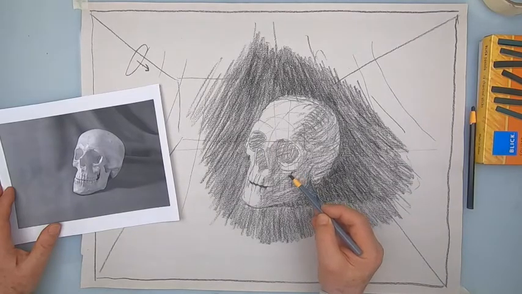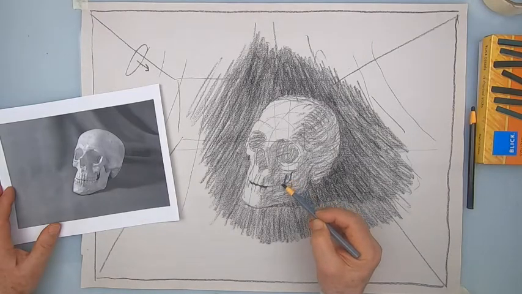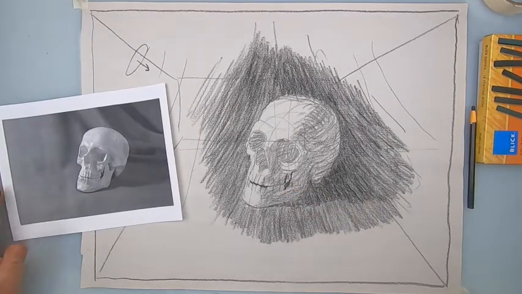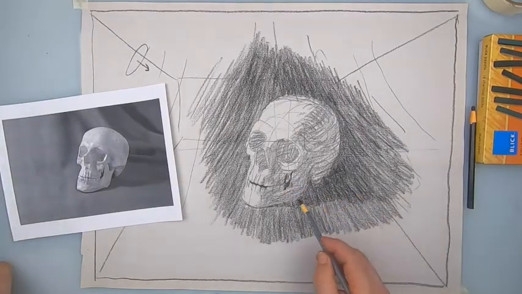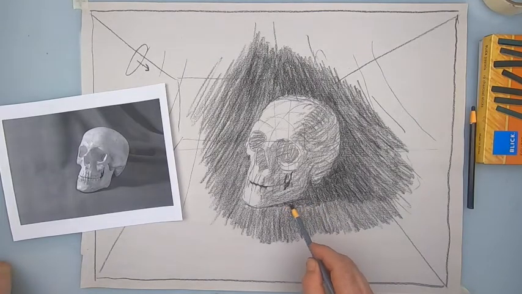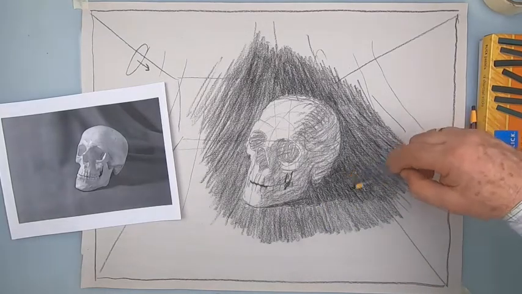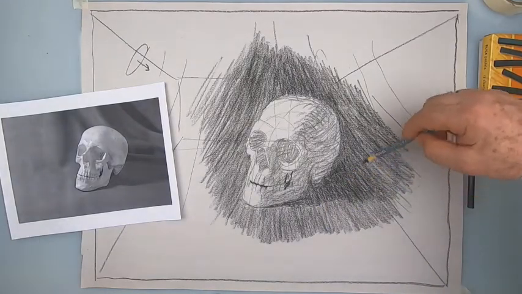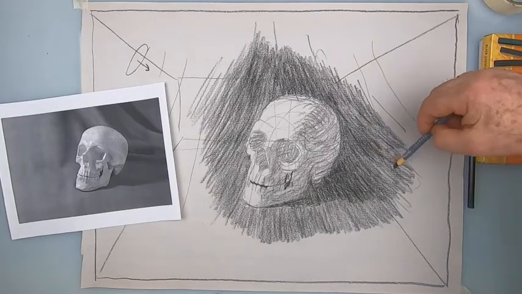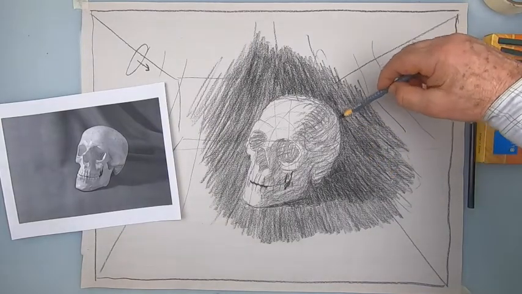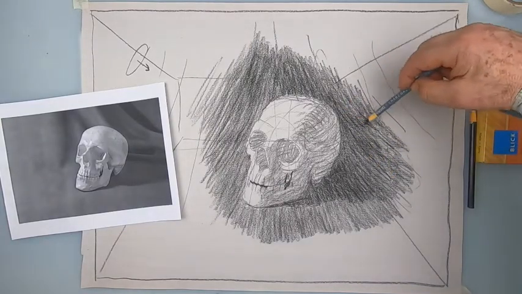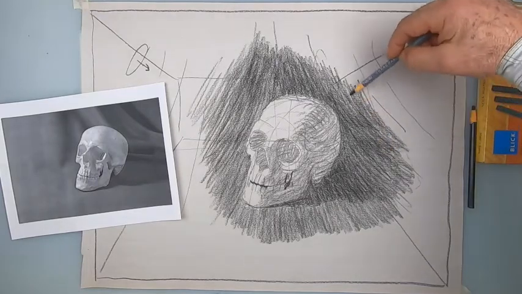And the jawbone, right? There's a dark area, the upper bridge, right in there, the lower, right? And so you can see the image starting to come alive. Okay, so I'm going to work on my background some more, bringing in the necessary values.